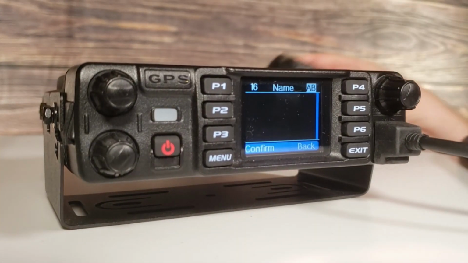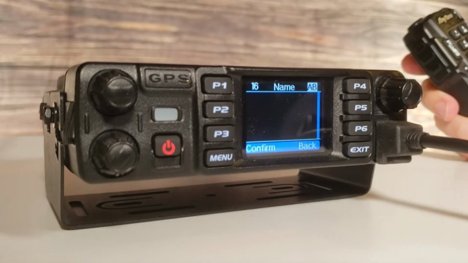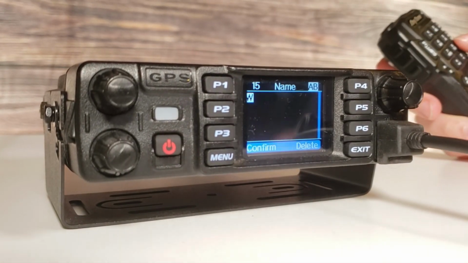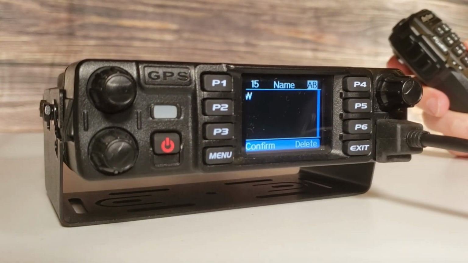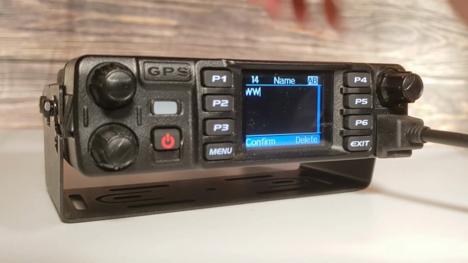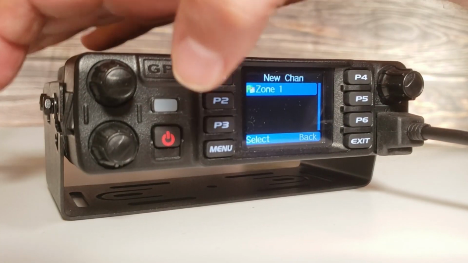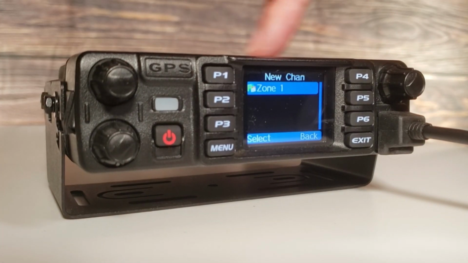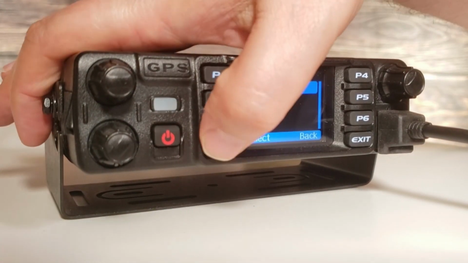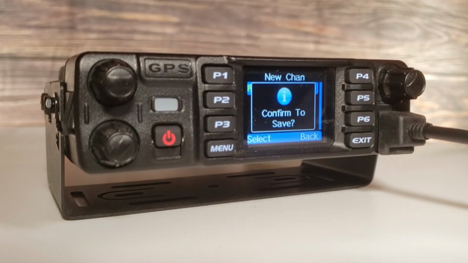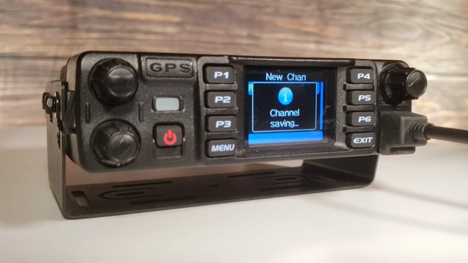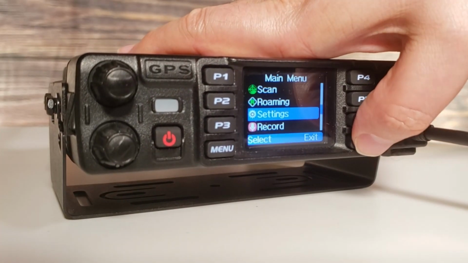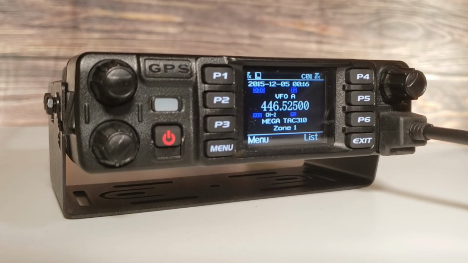It's going to ask me to name the channel. Since I'm using the worldwide talk group, I'm simply going to name it worldwide. So the world, select the next character, wide, and confirm. And we have zone 1. You could select any of the zones you have listed in your radio. We have the default zone name zone 1, so we're going to add it to zone 1. And we now have our channel saved in zone 1.